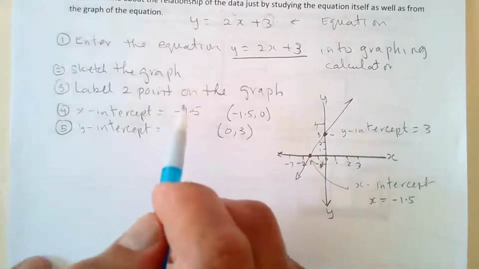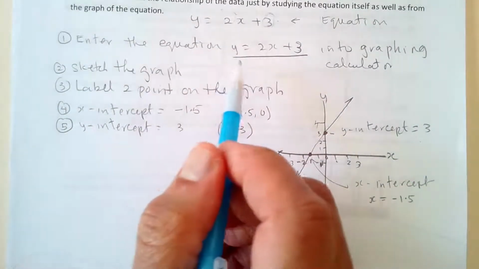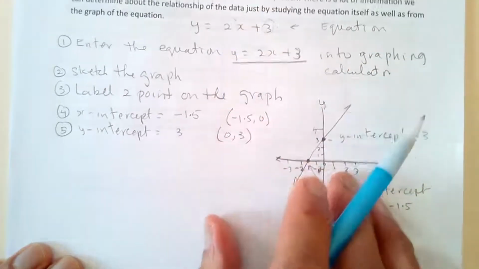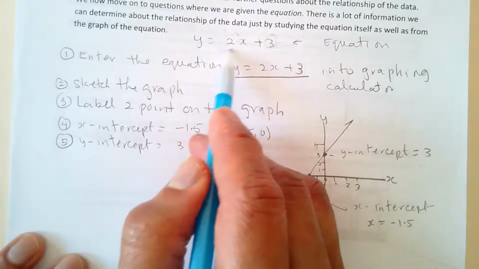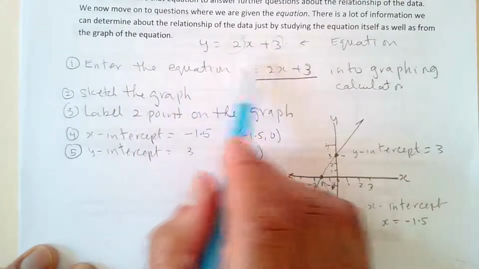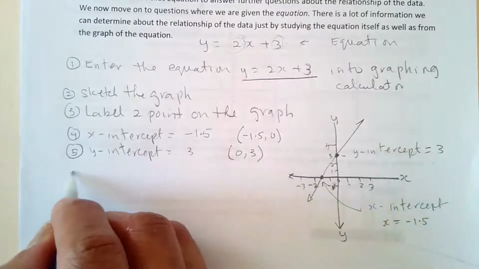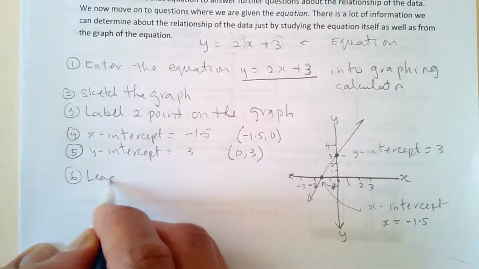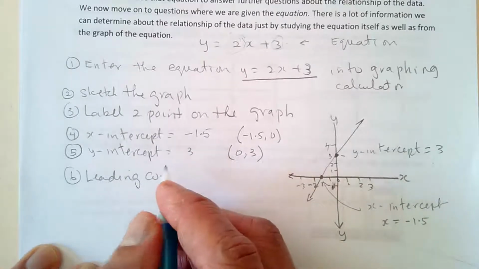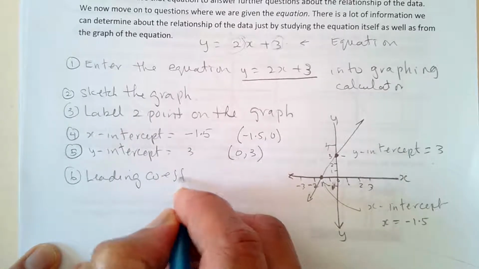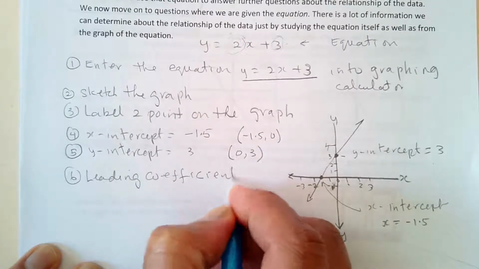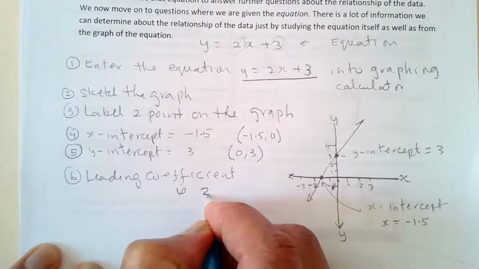Now, when we talk about the leading coefficient, right? The leading coefficient is a slope here, as long as this form is the standard form. So the leading coefficient is 2.